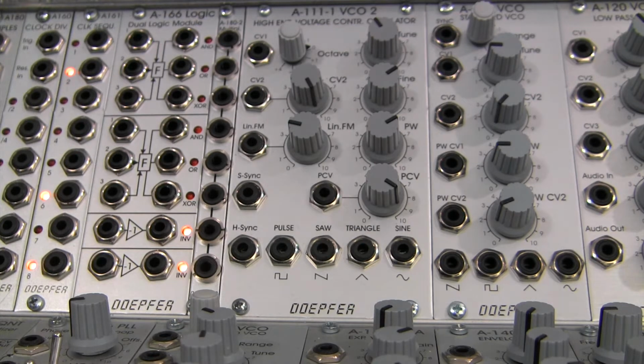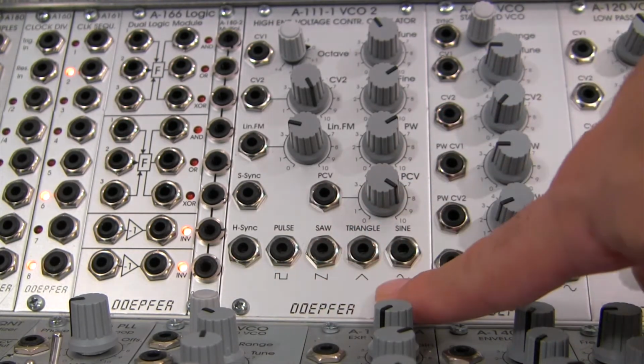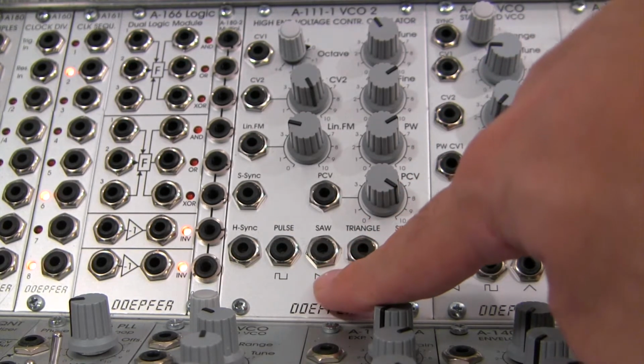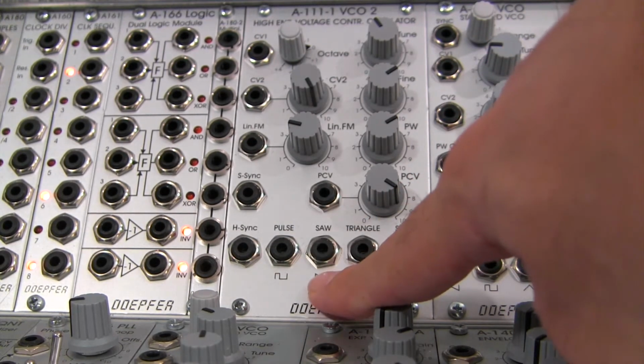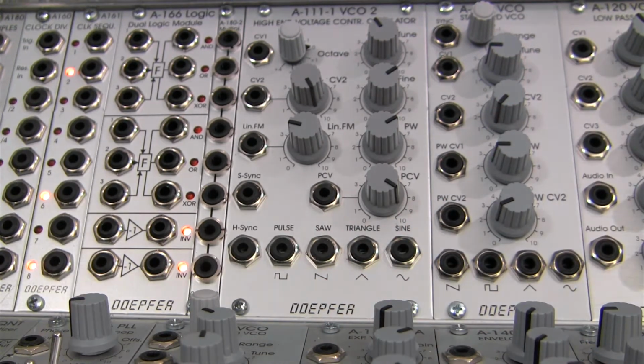It has about a 12-octave range and can produce 4 standard waveforms that are found here at the bottom. These are your outputs that are available simultaneously. You have a pulse, also referred to as a rectangle, a saw right there, a triangle, and then also a sine. So now let's get a better look at some of the other controls and features.